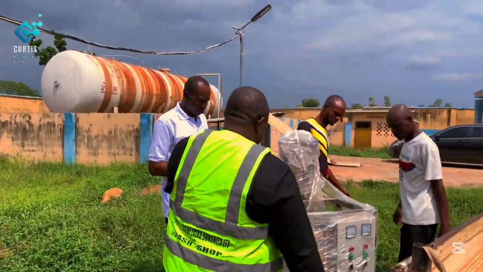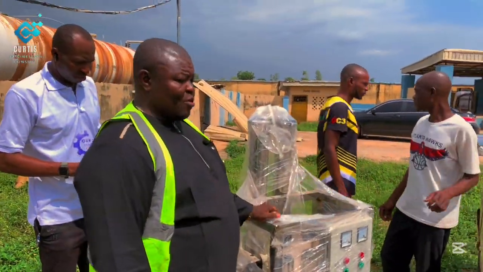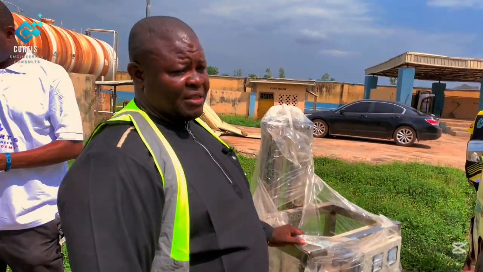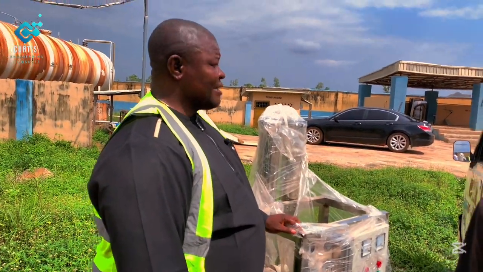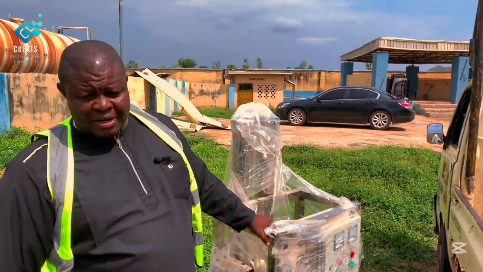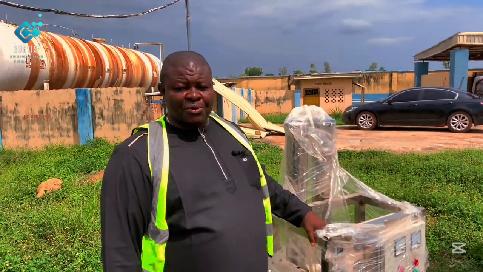So this is a reverse osmosis water treatment system, which for today is the best in the world. This treats every water, including even soakaway.